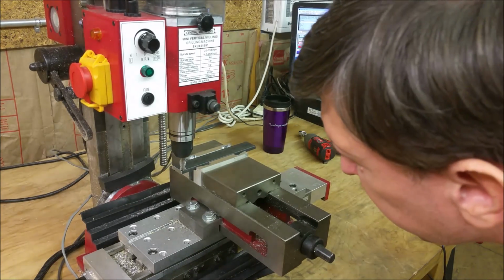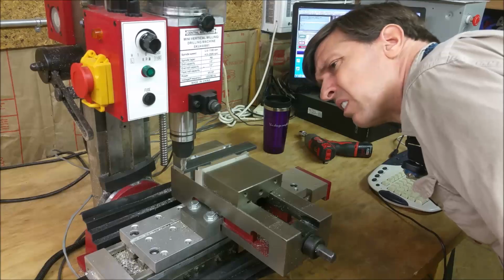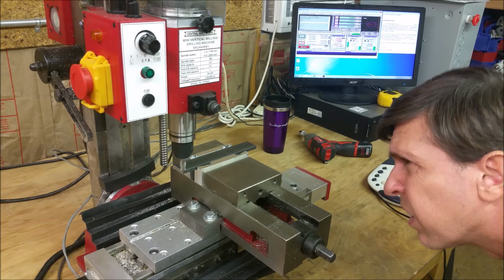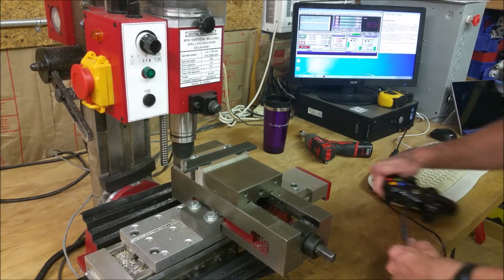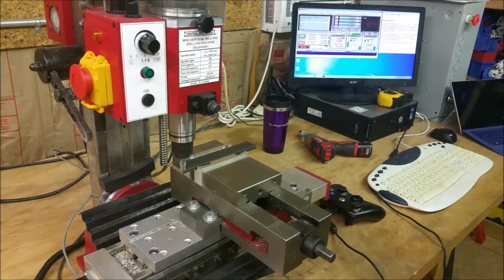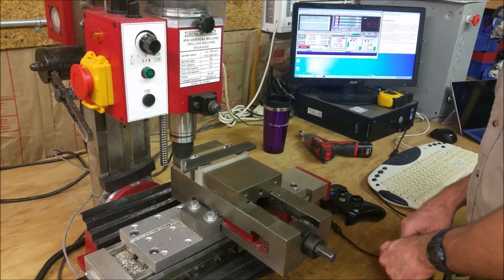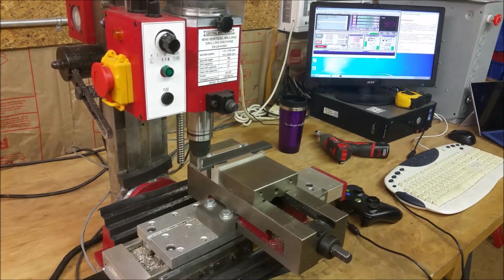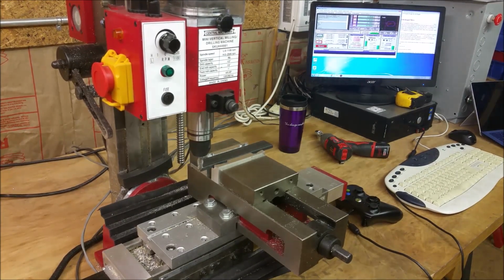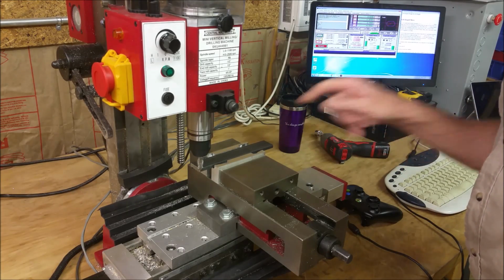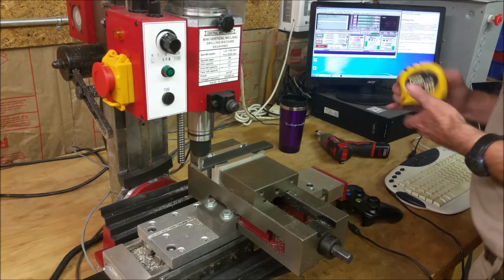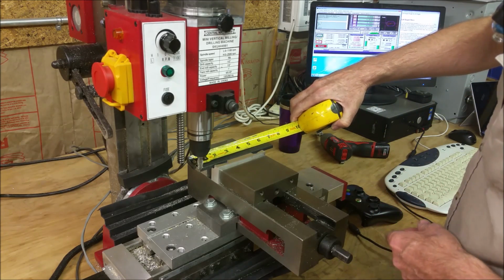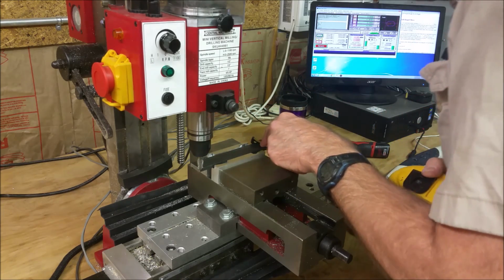And say I bring it roughly on Z0 of this particular piece of metal, mild steel, and say I wanted to go to this corner over here, and I know that this bar is 6 1/4 by 1.